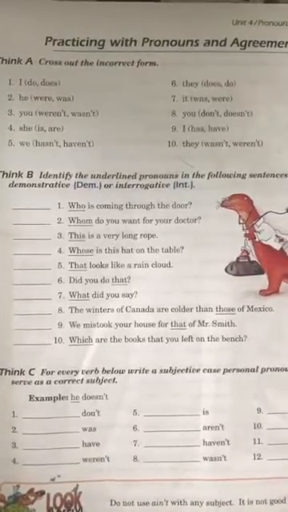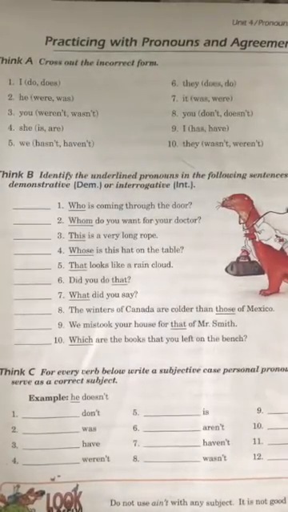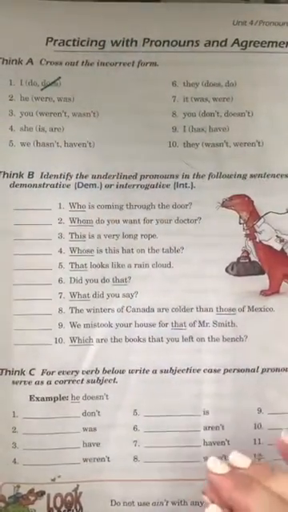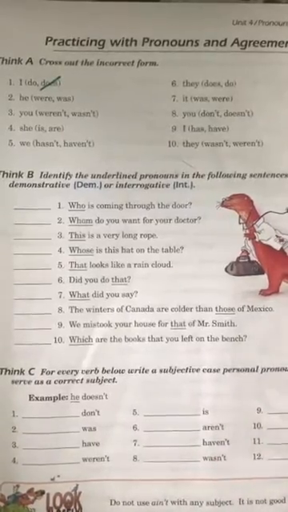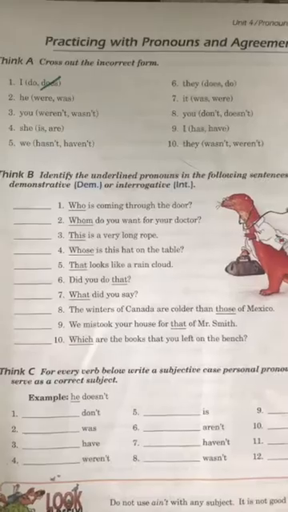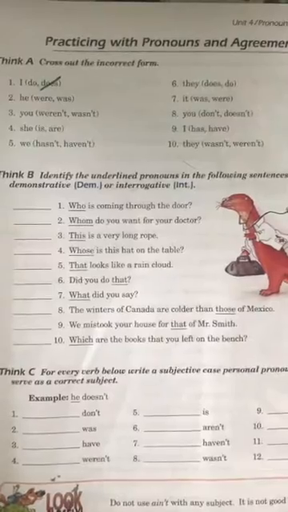For number 1, we have I, and then in parentheses, do and does. So, should it be I do or I does? Well, do is singular, and so is I, so it cannot be does. And we learned that on page 77. Let's do just one more. Number 2, we have he. We've been using he a lot, so this should be easy. Would we say he were or he was? Well, it's only talking about one, that is a singular pronoun, so you would say he was and cross out were.